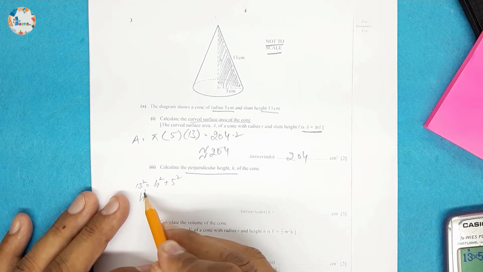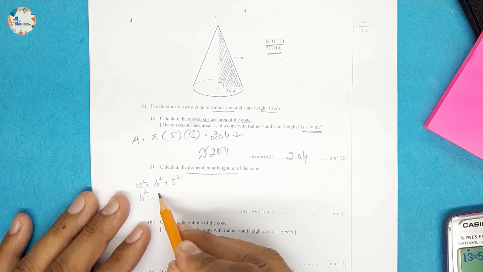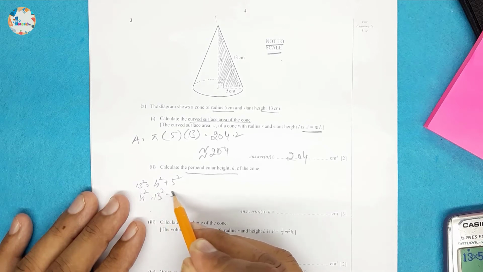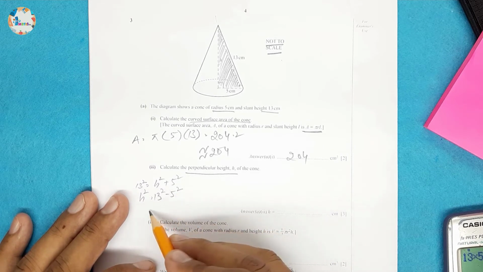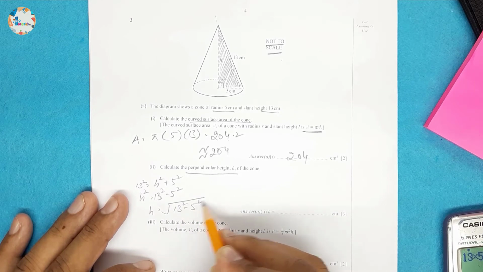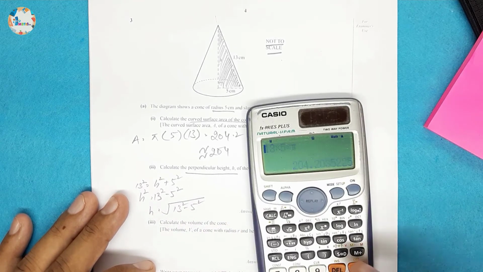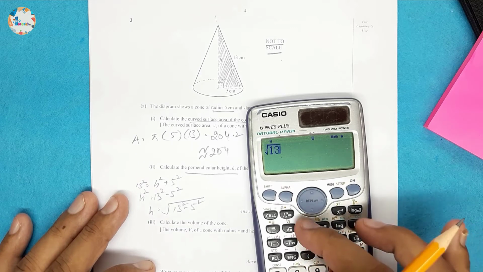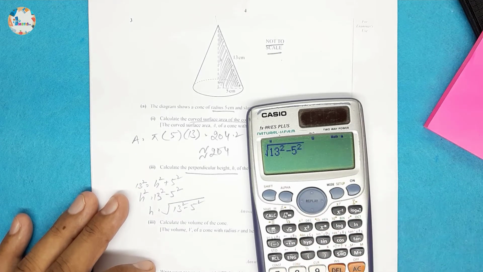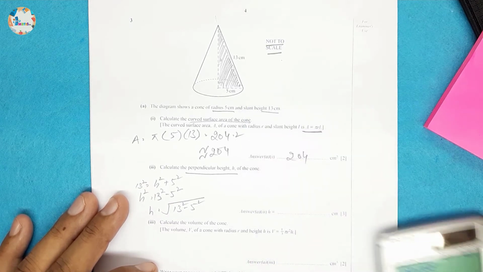This implies h squared is equal to 13 squared minus 5 squared. So h will be equal to the root of 13 squared minus 5 squared, and this will be equal to 12.